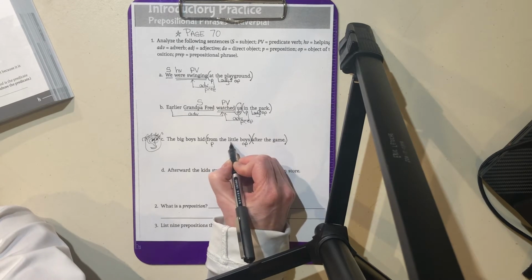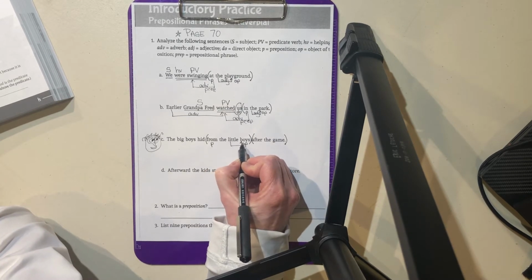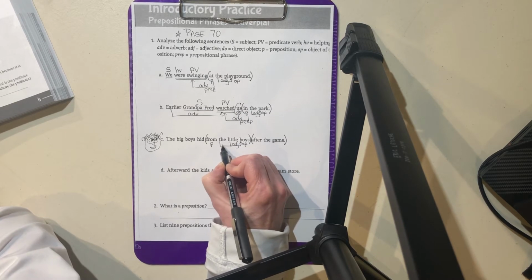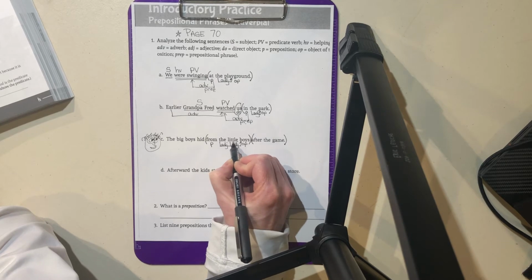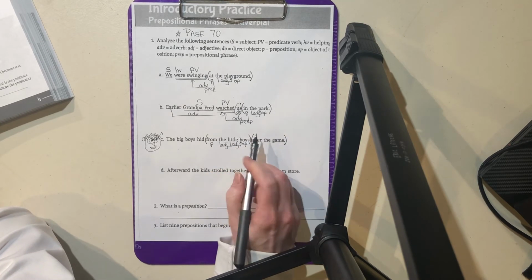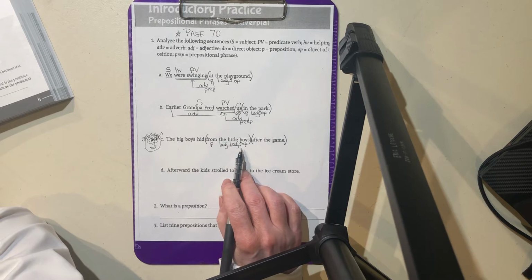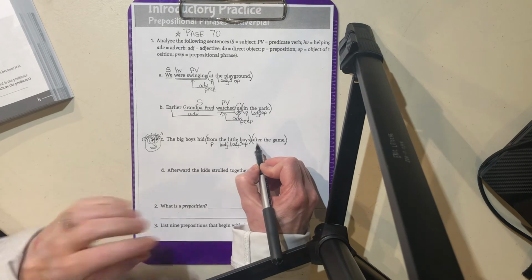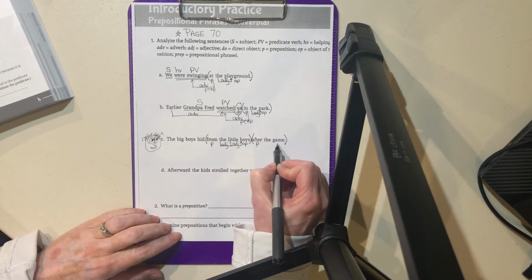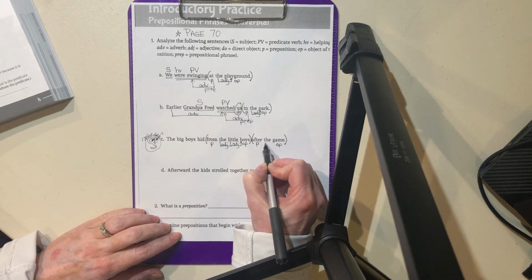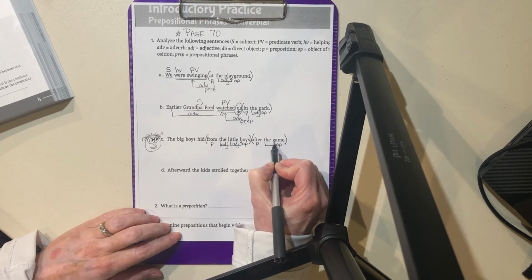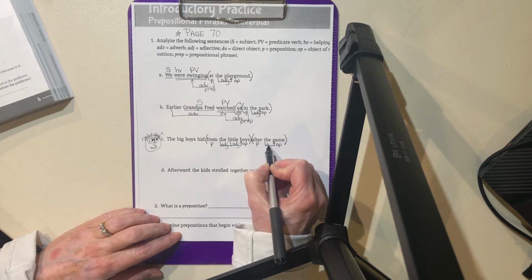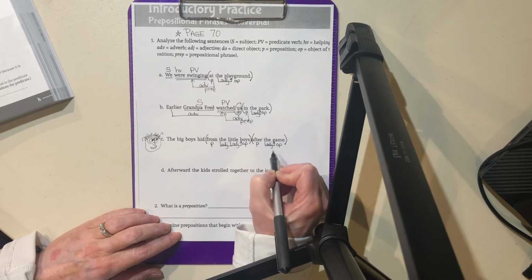From the little boys. Which boys? Little boys. Adjective. Which boys? The boys. Adjective. This would probably be what kind of boys. I asked the wrong question, but it's still an adjective. You probably asked the right question because you do that. Let's talk about this one. After the game. After. Preposition. After what? Game. Object of the preposition. The. What do you think it is? Adjective. Because it modifies the noun.